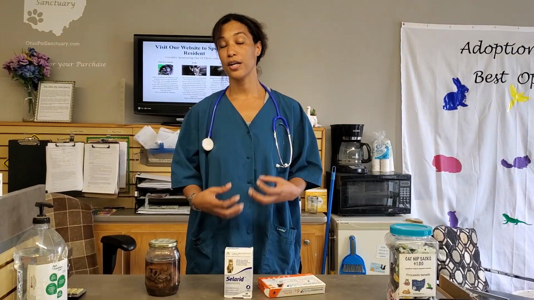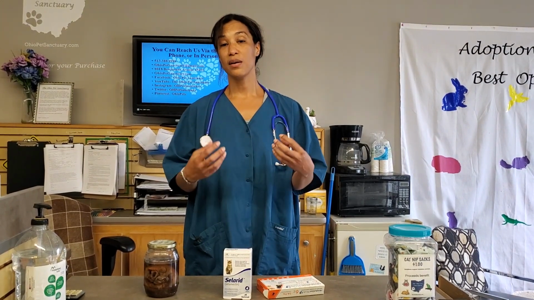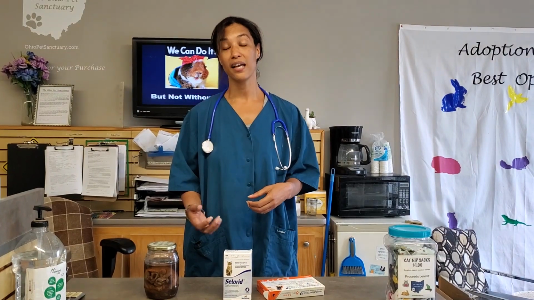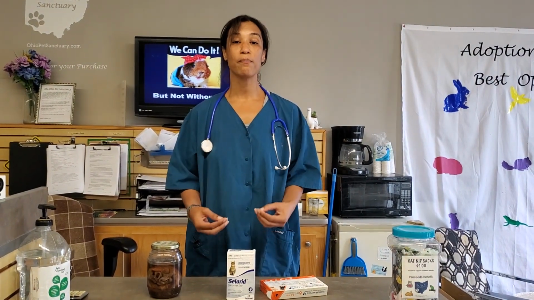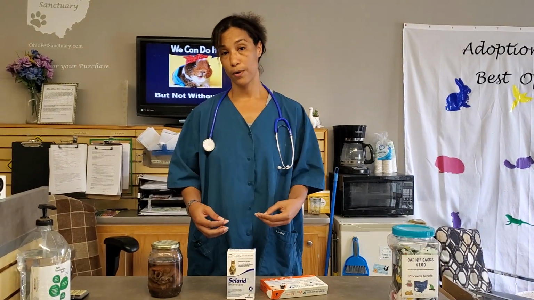Heartworm can also occur in raccoons, which I hope you don't have a pet raccoon. It can also occur in cats, and it can occur in ferrets. And the reason I wanted to talk about it today is because we may have a heartworm positive cat here in the facility, and I wanted to make sure that people understand how important it is to protect your pets that are not just dogs from heartworm.